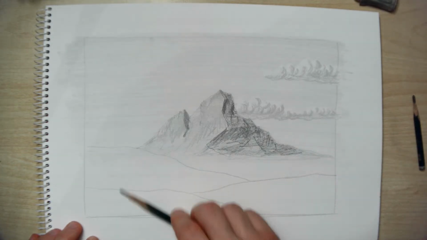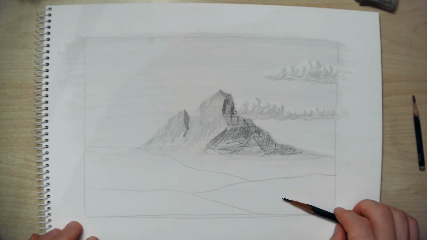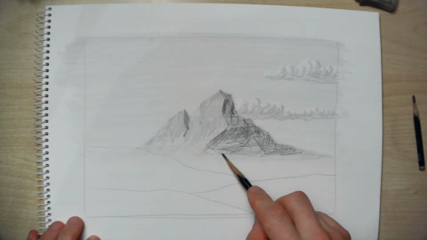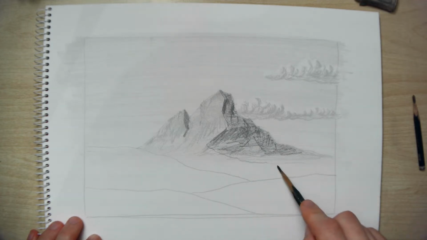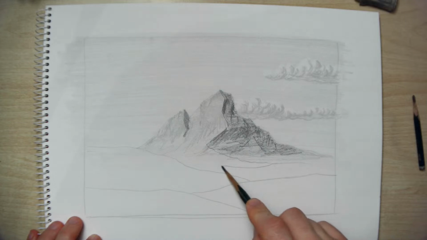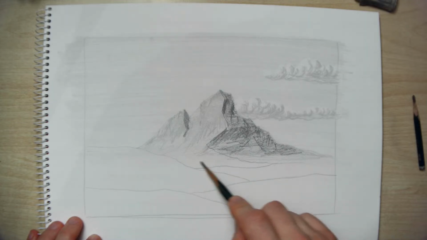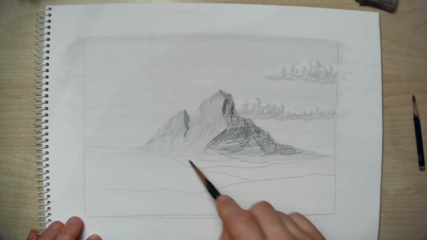Instead of filling most of this front area in with the midground, where I'll later erase a lot, I'll just block in the foreground so that I know where I can stop drawing.